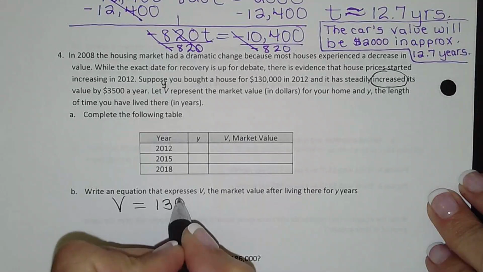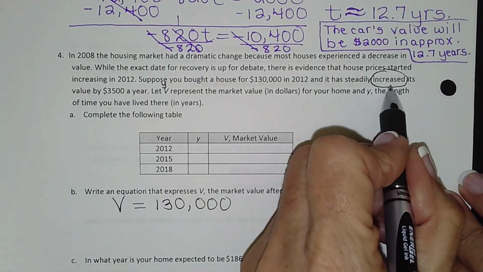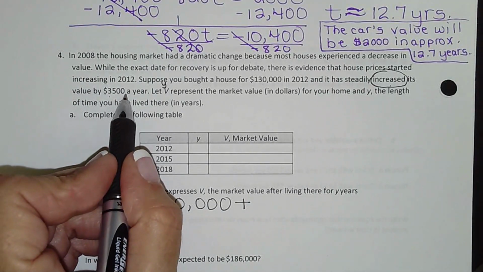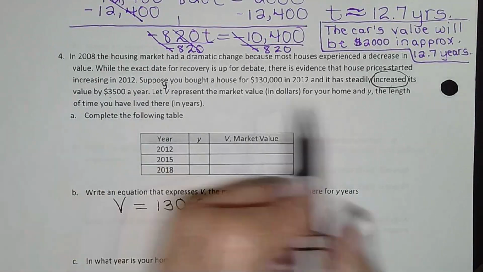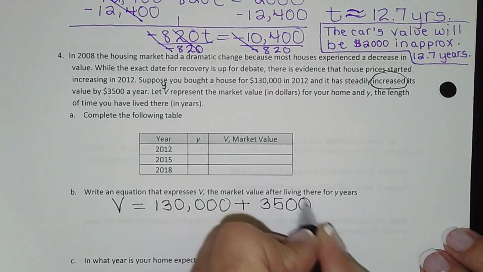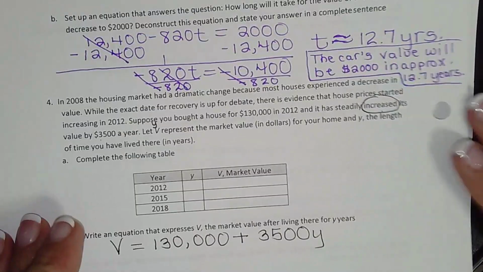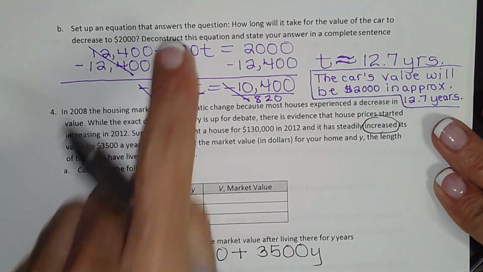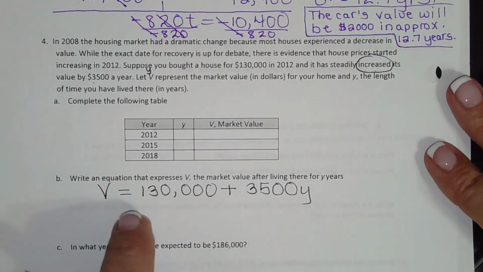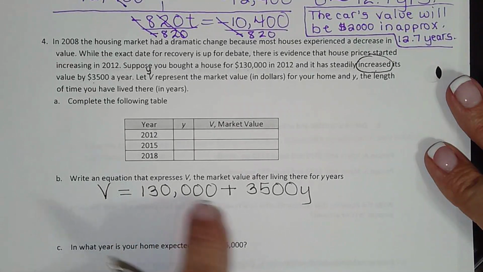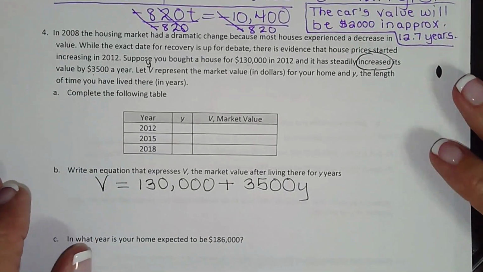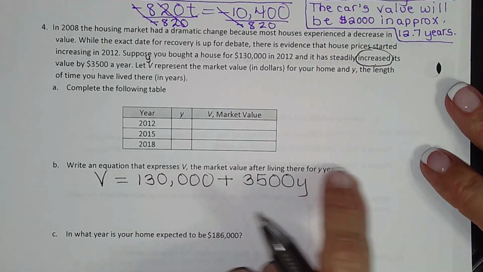130,000 increases plus 3,500 per year, and they told us year was Y. So exact same as the problem we just did, but instead of depreciating and putting a minus there, we're appreciating or increasing, so we have a plus. So the house's value is 130,000 plus 3,500 going up per year. Write an equation. Okay, so we got that done.